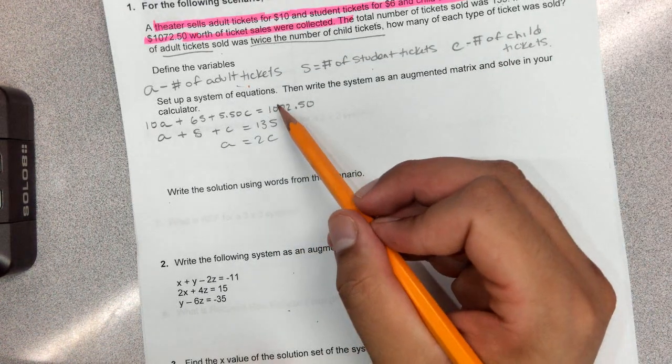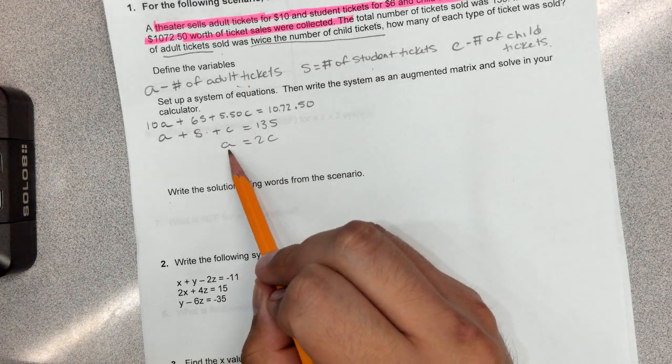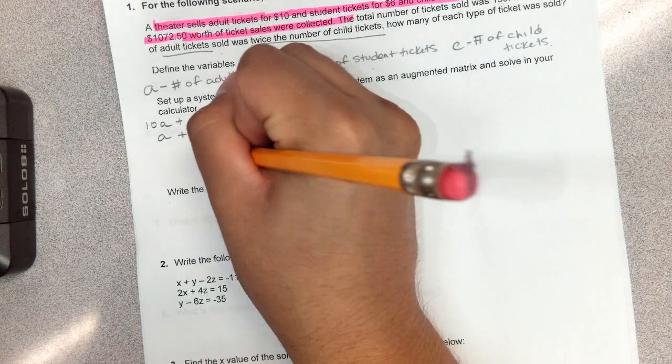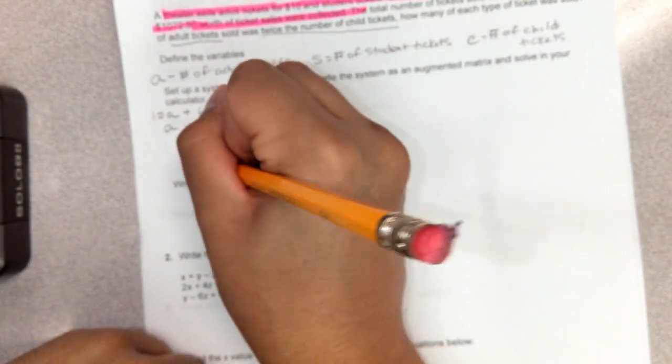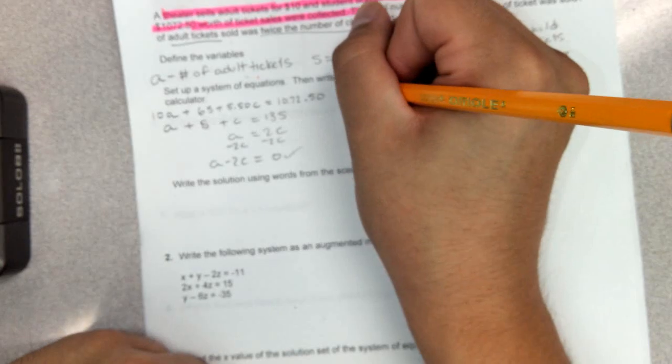I want you to notice with these equations, you want all the variables to be on one side. On the very last one, we have the A on one side and the C on the other side. So let's subtract the 2C to get it to the other side. So we have A minus 2C equals 0. This is the one that we use when we create the augmented matrix.